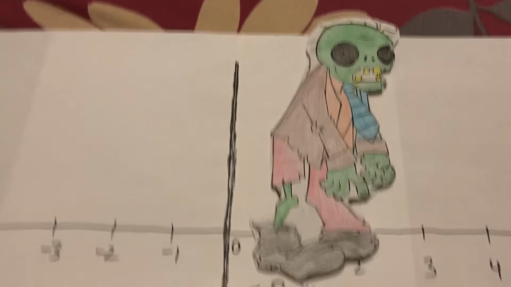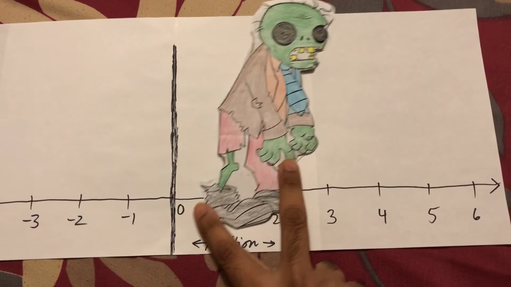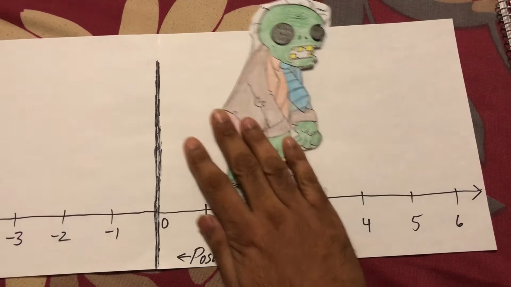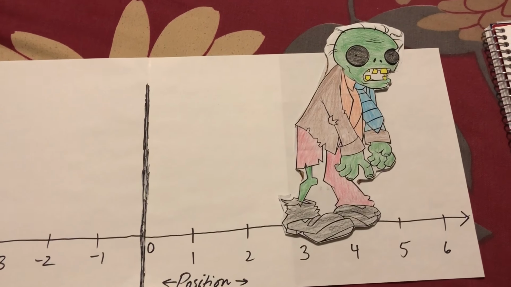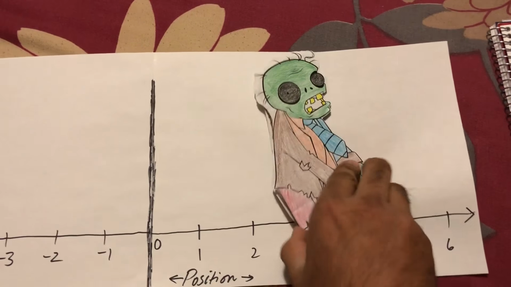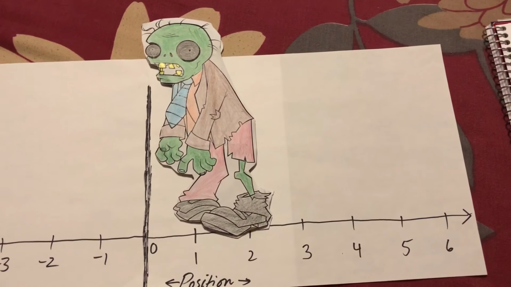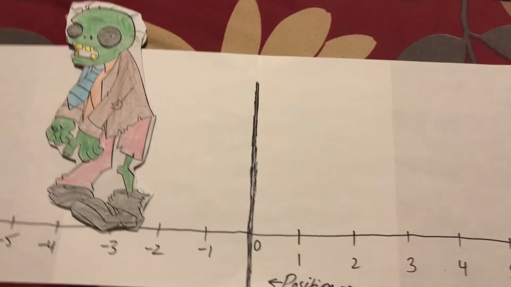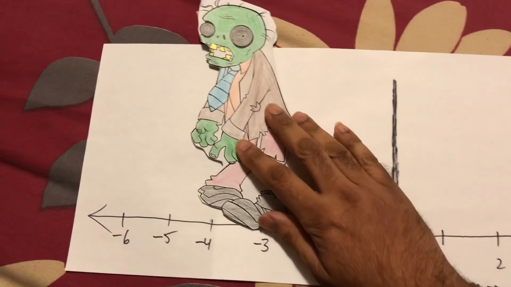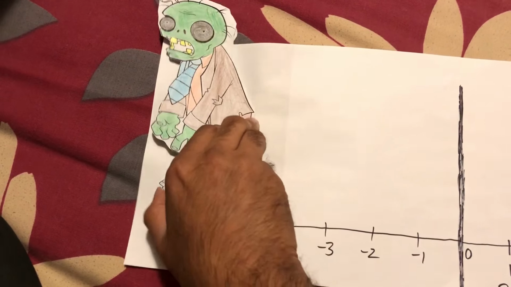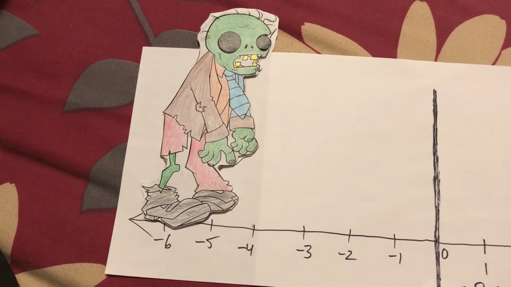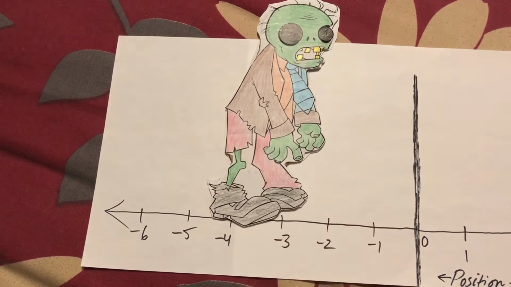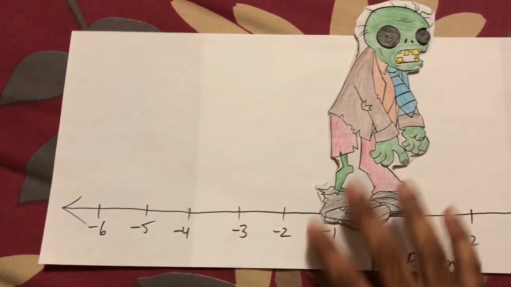So right now, the zombie is on the positive side, still on the positive side, still on the positive side, but looking the other way. Now the zombie is on the negative side and moving left, but you could also be on the negative side but moving to the right, back towards the origin.